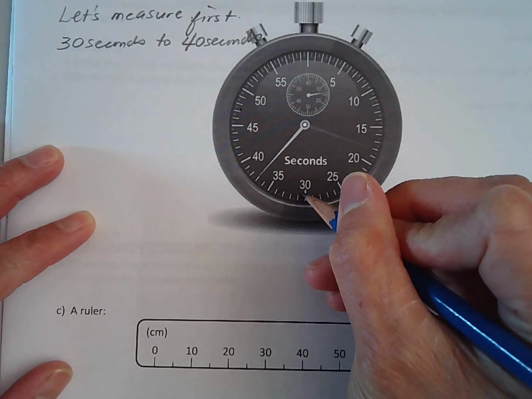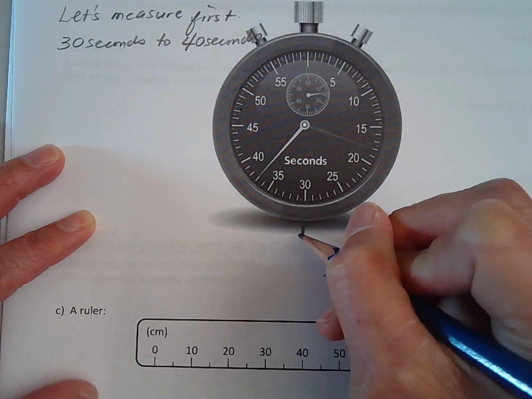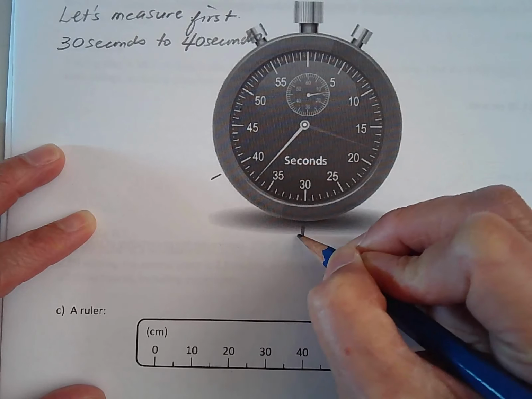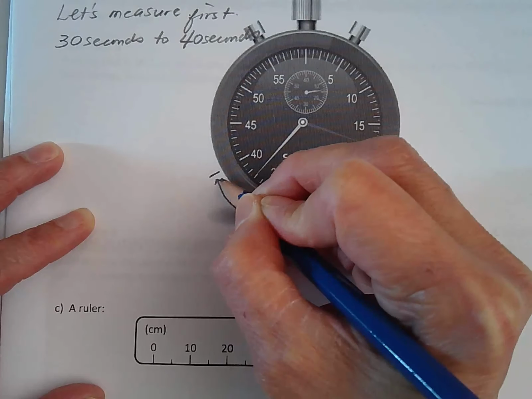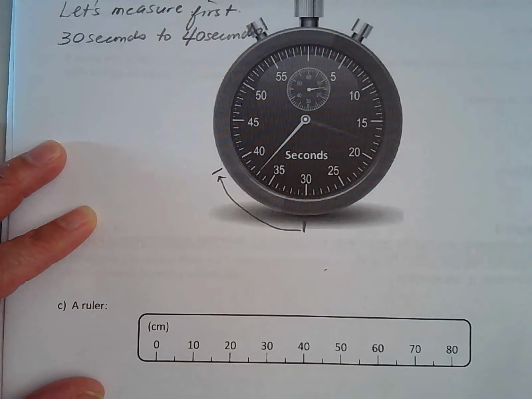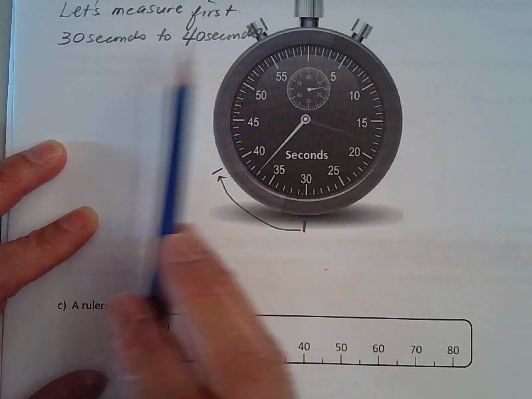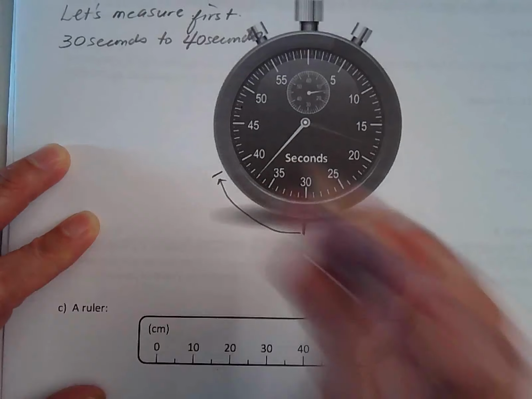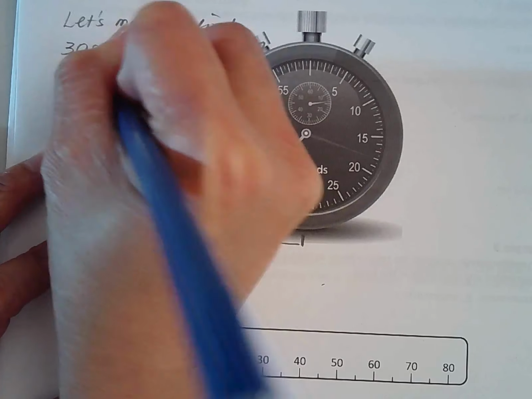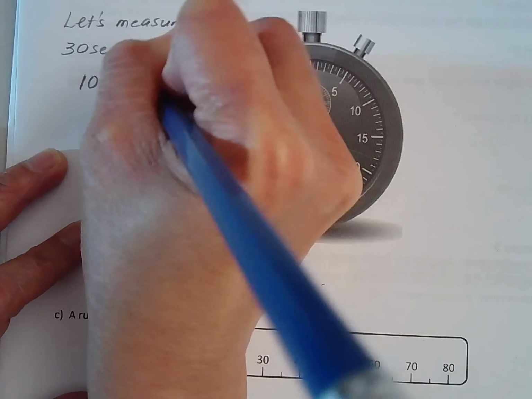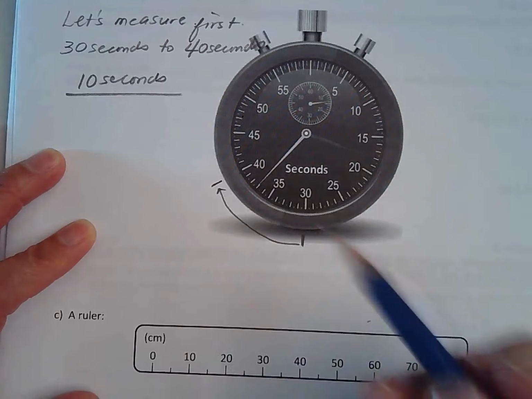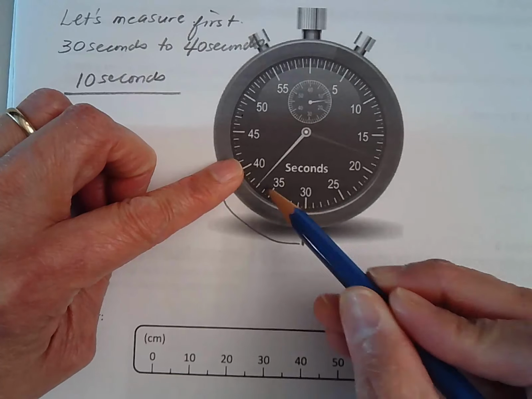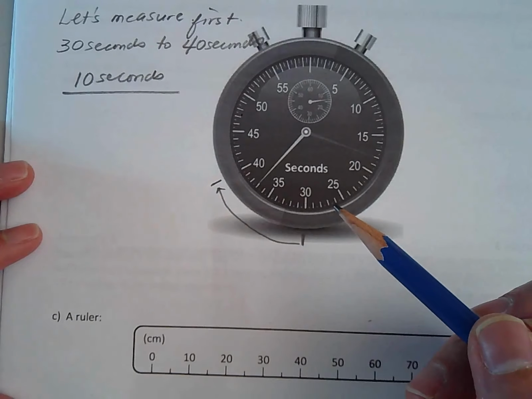So from here to 40 seconds. So that gives us 10 seconds, right? So if we measure from 30 seconds to 40 seconds, that's 10 seconds. Okay, now from 30 to 40, how many tick marks are there?